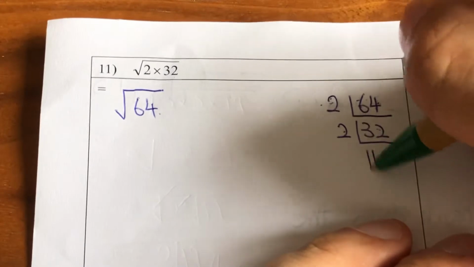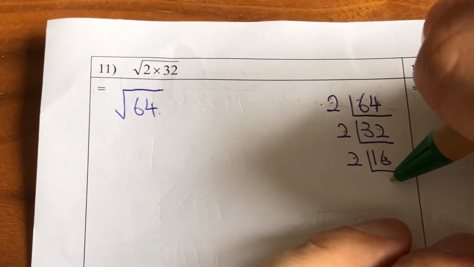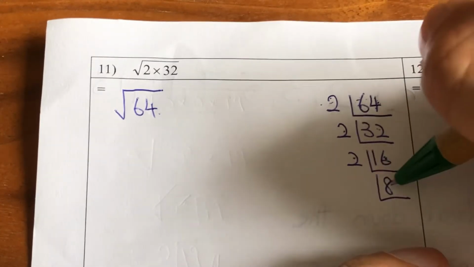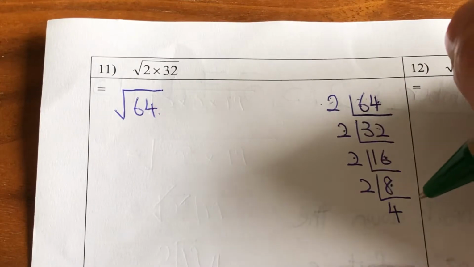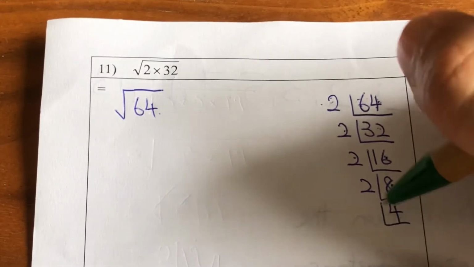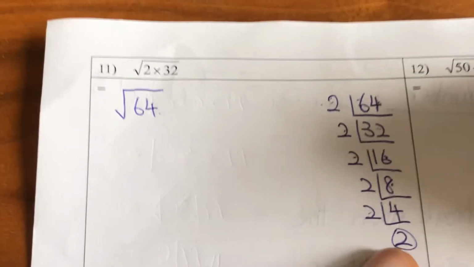Okay? And then 16 is even, so you could use 2 again. 16 divided by 2 becomes 8. 8 is also an even number, so 8 divided by 2 becomes 4. And then 4, of course, can be divided by 2 and becomes 2. So 2 is a prime number, so you stop here.